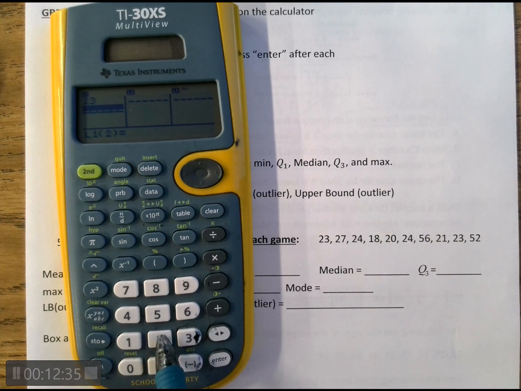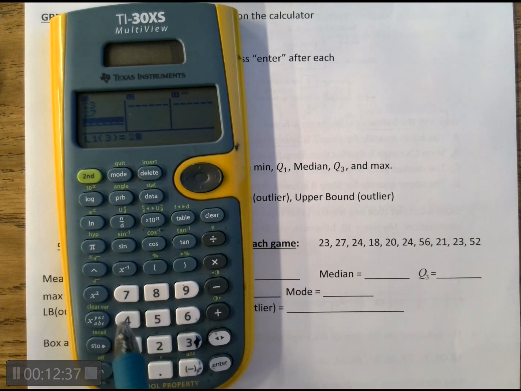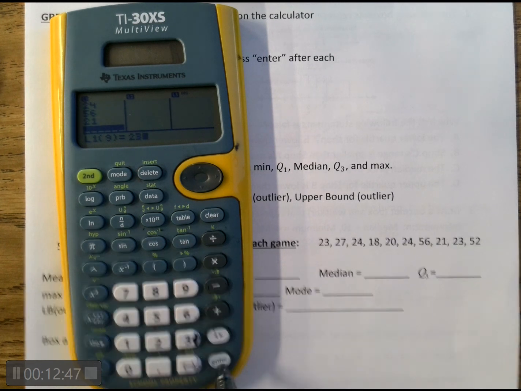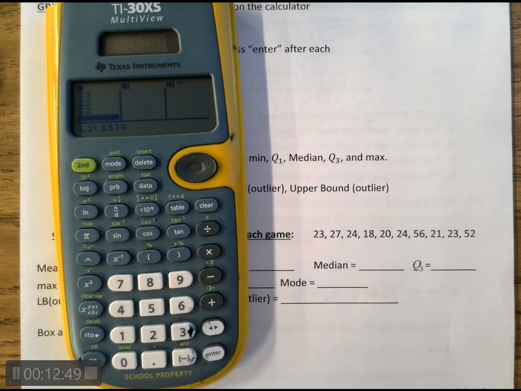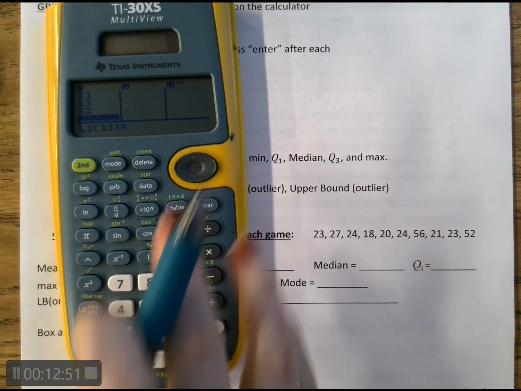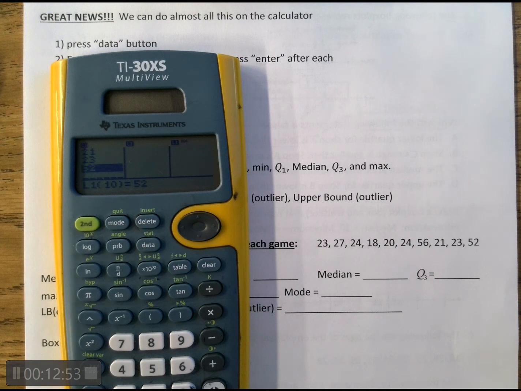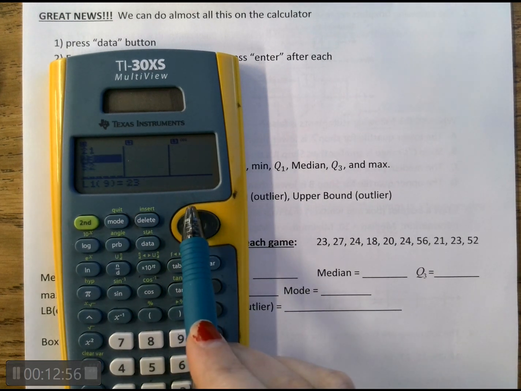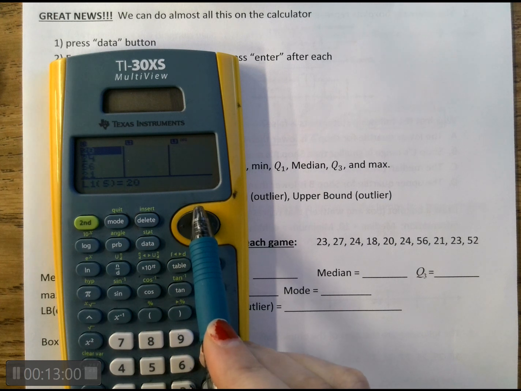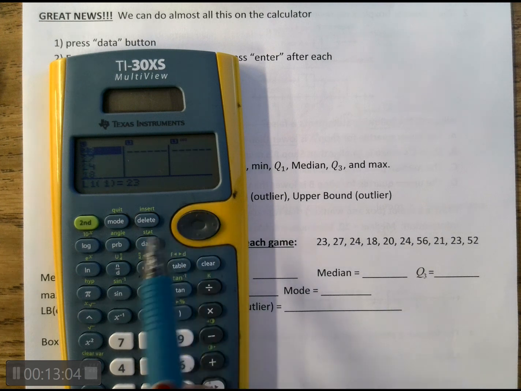Then 27, enter. 24, enter. 18, enter. 20, enter. 24, enter. 56, enter. 21, enter. 23, enter. 52, enter. And I always like to double check to make sure that I got everything. So 52, 23, 21, 56, 24, 20, 18, 24, 27, and 23.